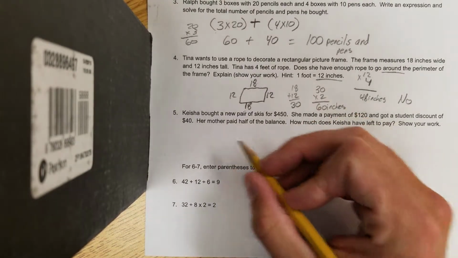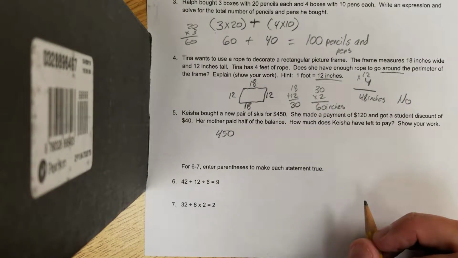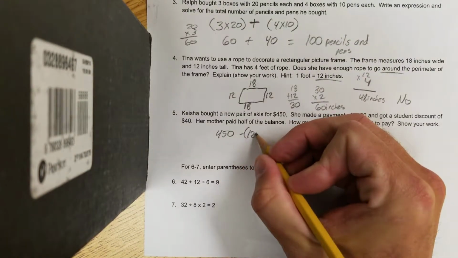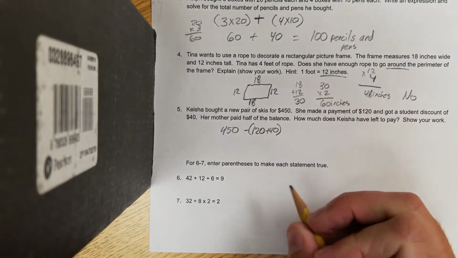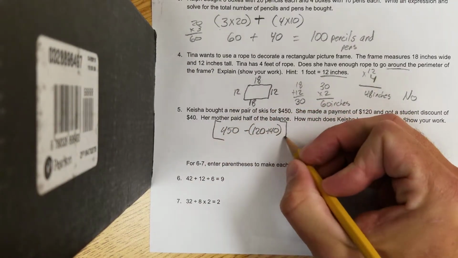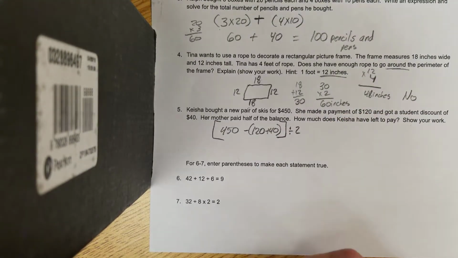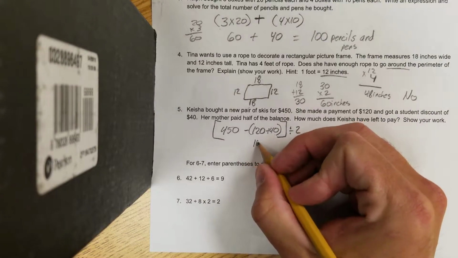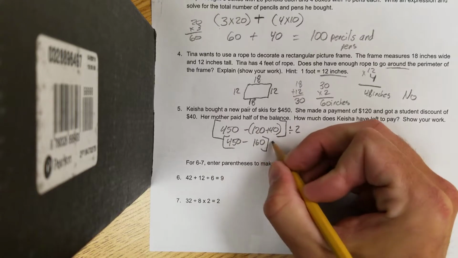The new skis were $450. And then she made a payment of $120 and $40. So we're going to minus $120 plus $40. And then all of this, her mom paid half, which means we divide it by 2. So how much does Keisha have left? Well, 120 plus 40 is $160. That's still in our bracket, divided by 2.